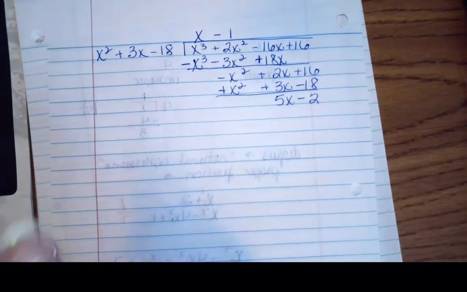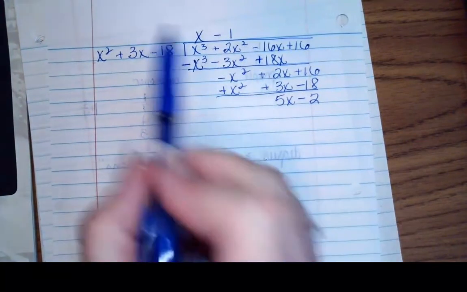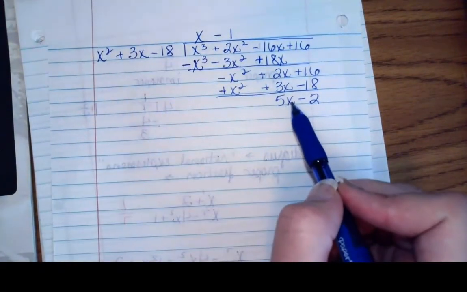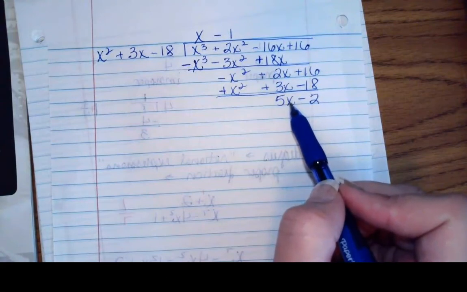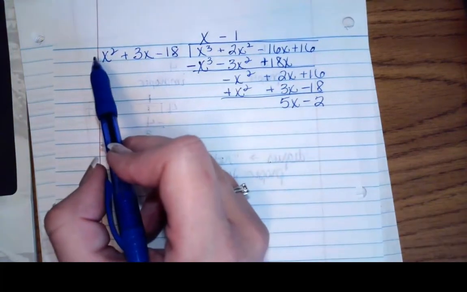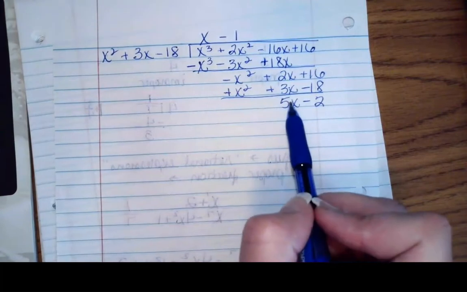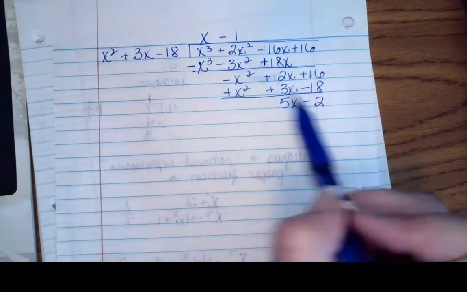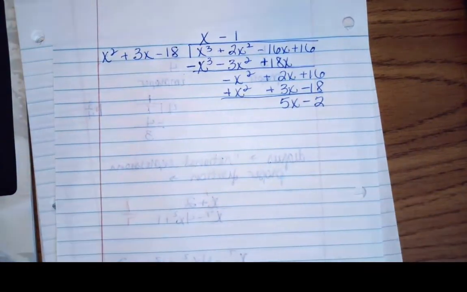So now, again, I already said that was going to be my last round, but now look, x squared is bigger than x to the first. So do not continue. Don't look at your coefficients. This is a 1, this is a 5. I don't care about that. Compare your degrees. So x squared is bigger than x to the first, so stop.